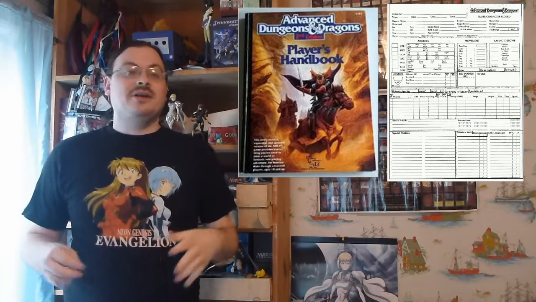I do not use the weapon speed rules. I'm not as familiar with them. I haven't used them before, but again, if your DM uses these rules, or you think your DM is going to use those rules, talk to them about it. You can consult the book and learn about this optional rule of weapon speed.